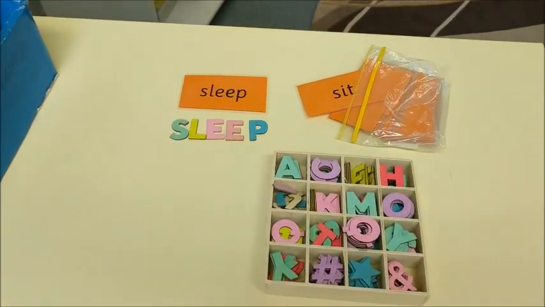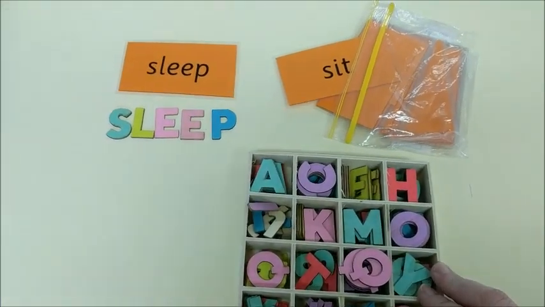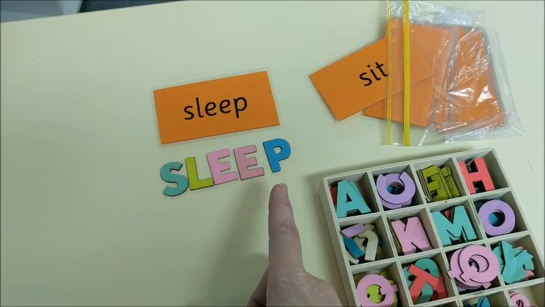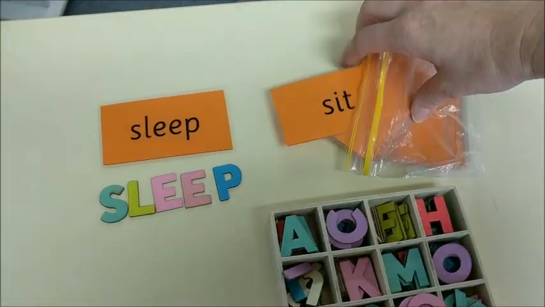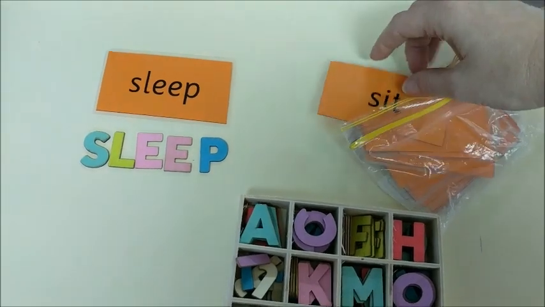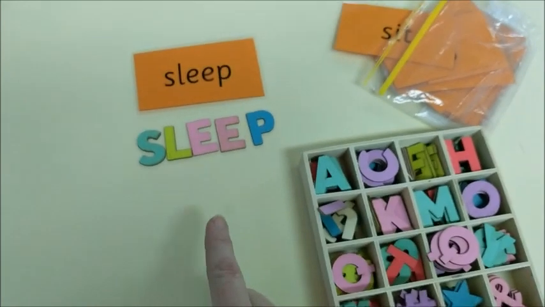Okay, another Kmart resource here. These were the coloured letter tiles that I got for $2, I think it was. And I'm using this as an activity to practice matching our capital and our lowercase letters. So these are just Dolch words here that have been laminated that I use for 1,000,001 other activities. They pull it out and they make a word using these.